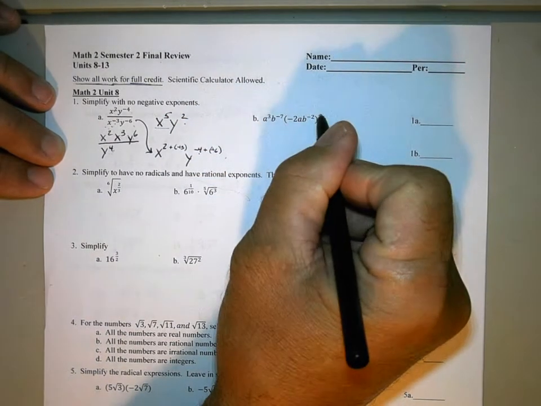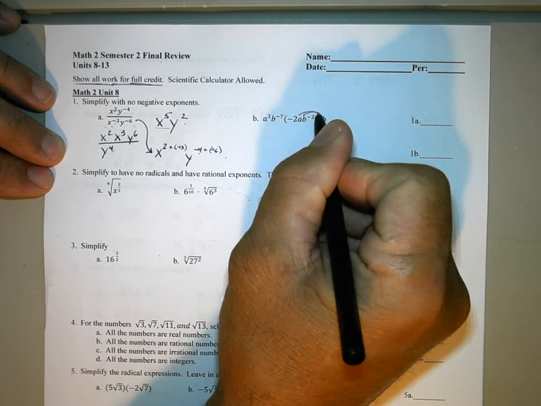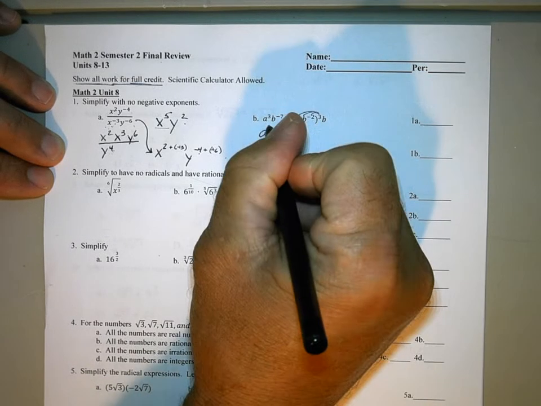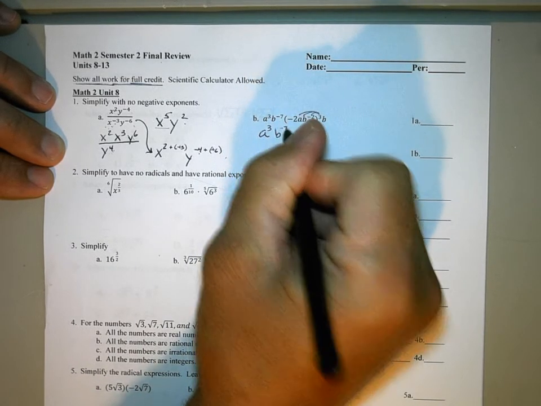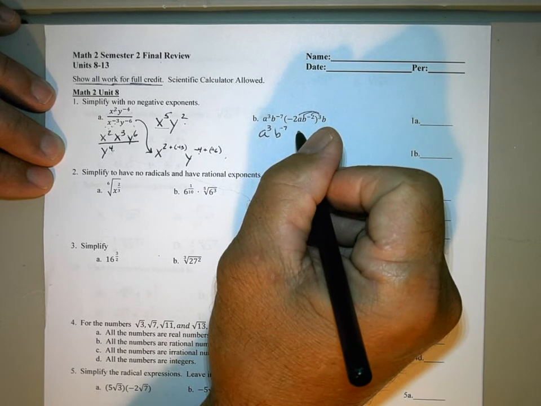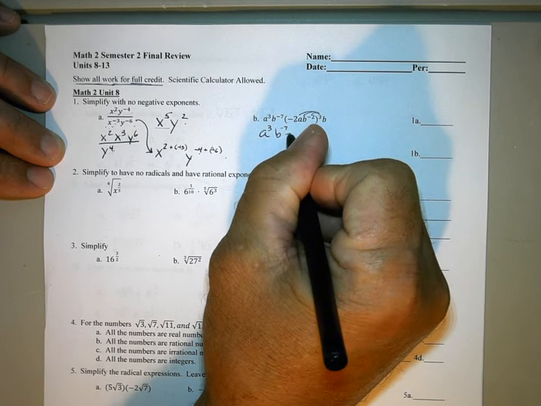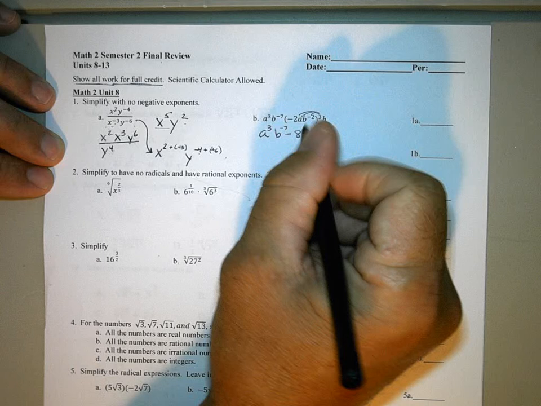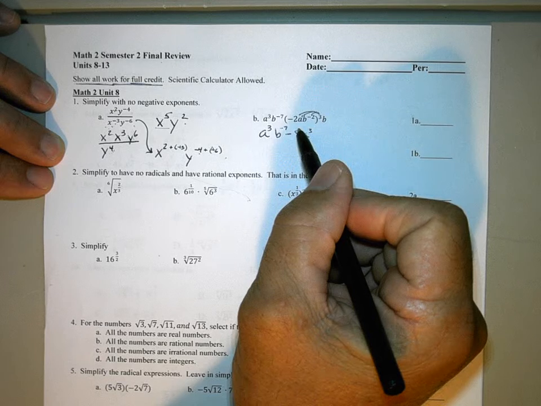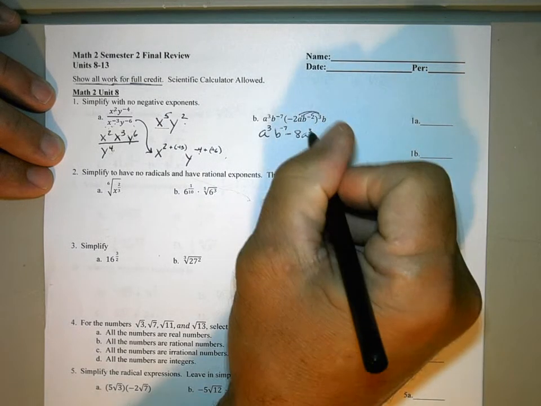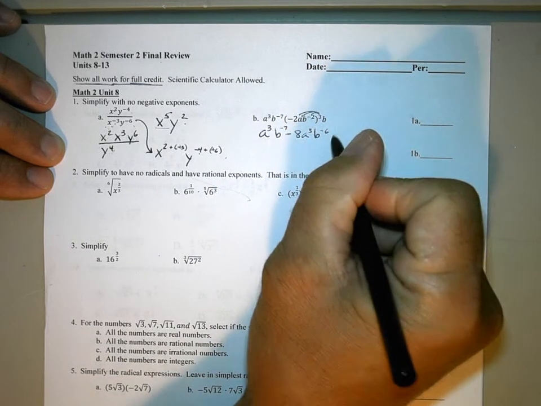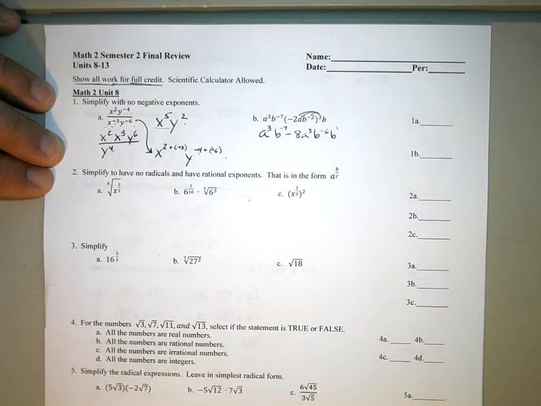Alright, so here we have to distribute that exponent to everything on the inside. So I rewrite this as a to the third, b to the 7th, and then it's negative 2 to the third, which means negative 2 times negative 2 times negative 2, which is negative 8. A is to the first, so 1 times 3 is a to the third. Remember, when we raise a power to a power, we multiply. 1 times 3. And then we have b, negative 2 times 3 is negative 6. And then, of course, we have b to the first.